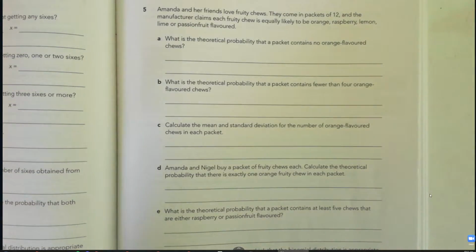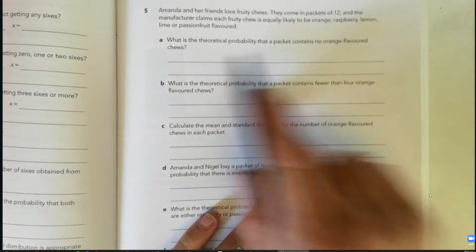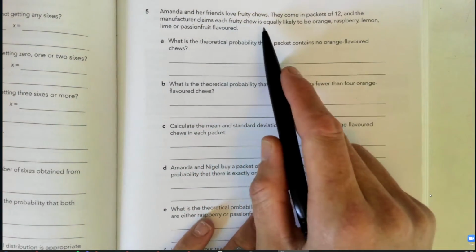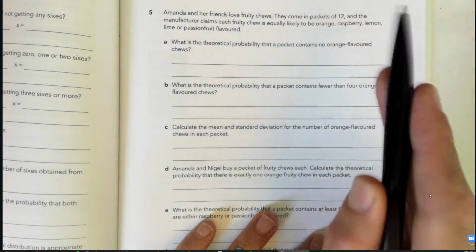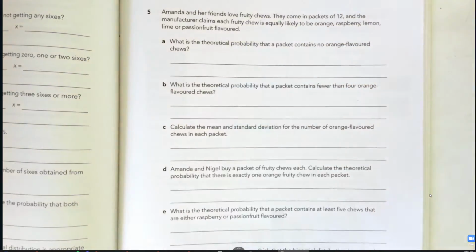Amanda and her friend love Fruity Chews. They come in packets of 12, and the manufacturer claims each Fruity Chew is equally likely to be orange, raspberry, lemon, lime, or passion fruit flavored.